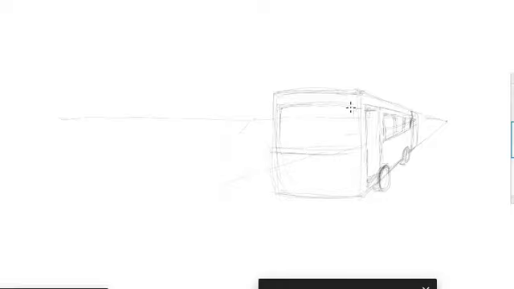So maybe something like this. This could be even bigger. Windscreen of the bus.